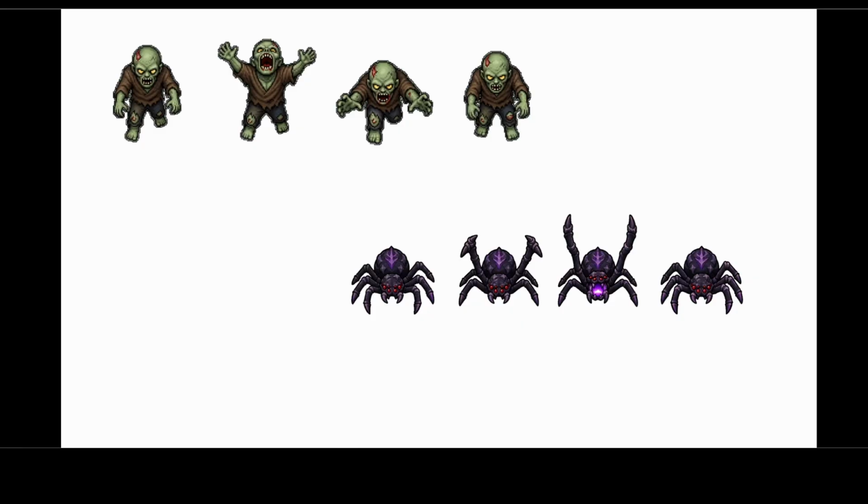So we have 2 enemies here, and these are the 2 enemies that you're going to see throughout the dungeon. We have the zombie. The zombie will run at you and try to shoot a projectile at you every couple of seconds on an interval. And then we have the spider, and the spider is a little bit unique. I wanted the enemies not to be too similar.